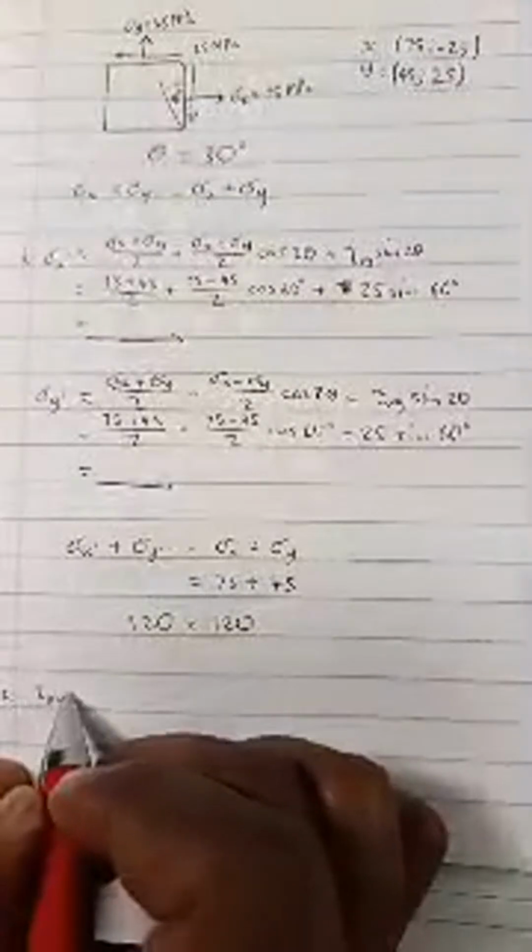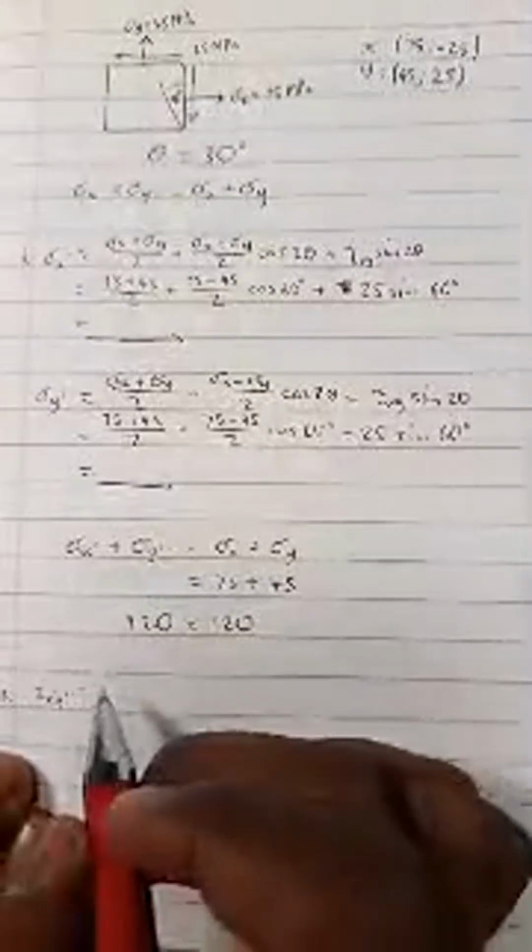Then in number two, we will first calculate that shear stress. So shear stress x prime y prime will equal, you just put that value.